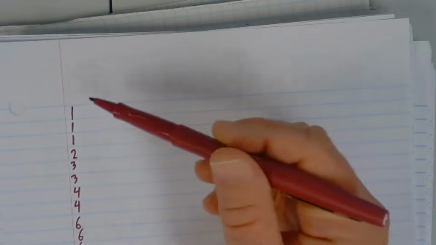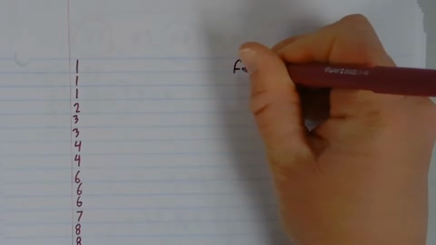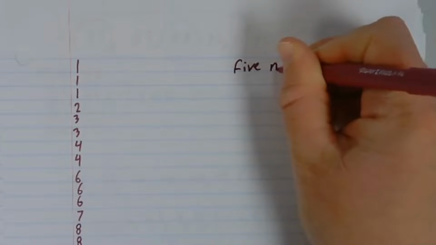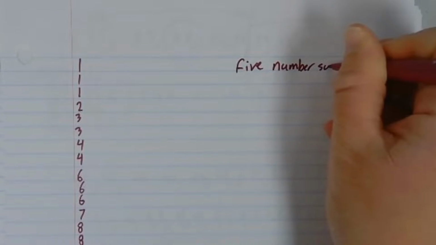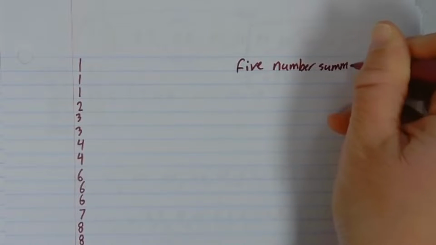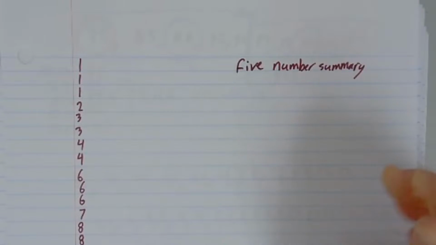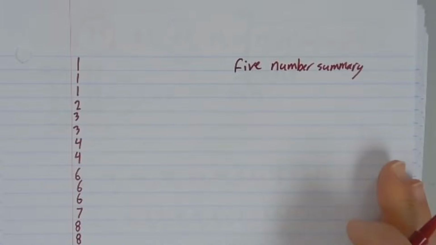So I've put the scores in order from lowest to highest, and I need to create my 5-number summary. So to start with that, I need to know what numbers go in a 5-number summary. These are 5 numbers that tell us some things about the shape of our data.